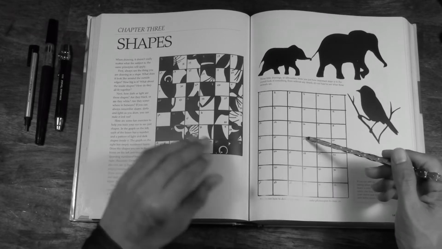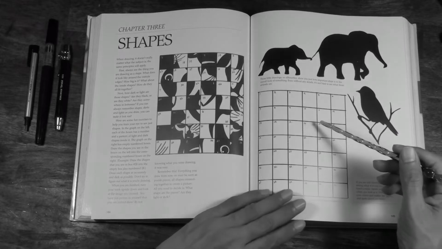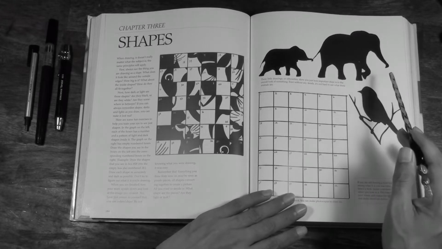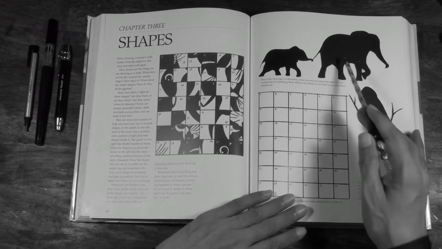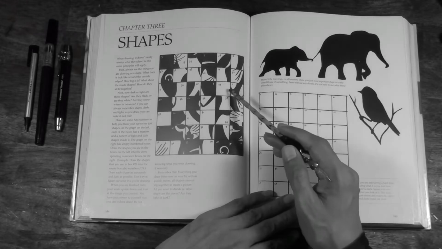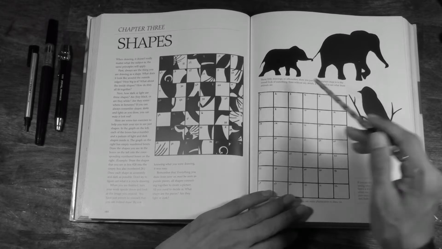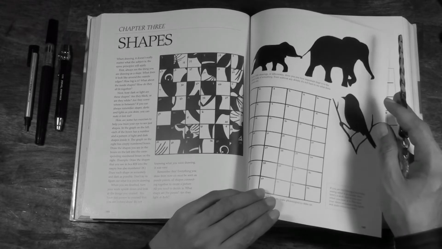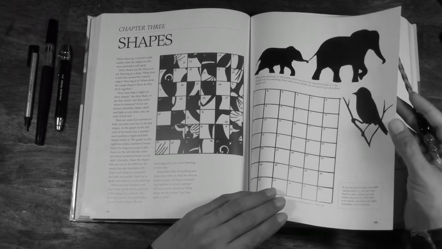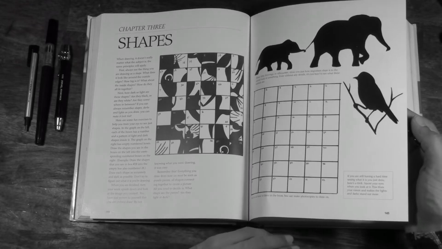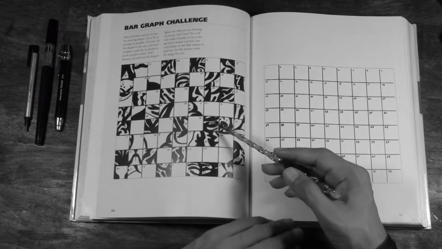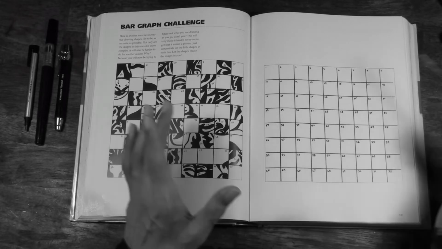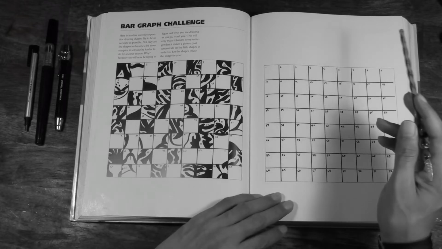Looks like they're going to cover the grid, which essentially you take a complex figure and you break it down into shapes in these little squares, and it enables you to redraw the subject. What's really cool is you can make these grids larger or smaller.